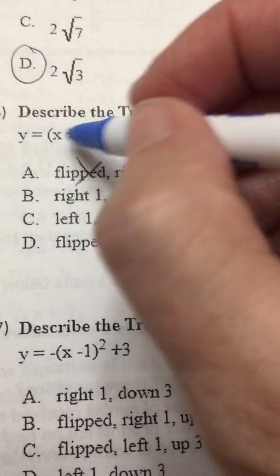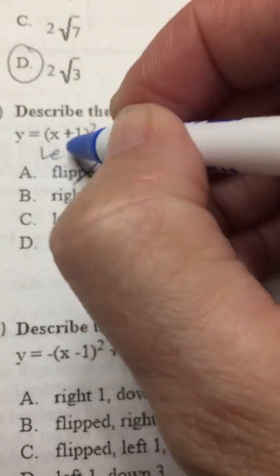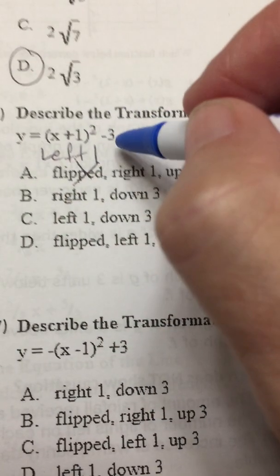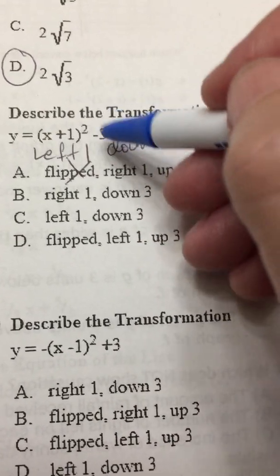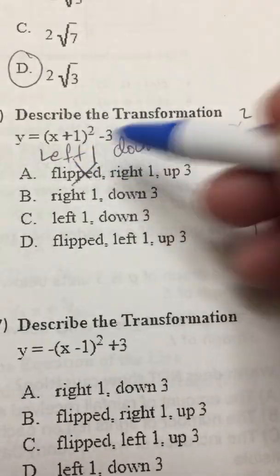And this is inside with the x's, so instead of right one, this is the left one. So I'm just going to make myself a note of what happened. And this is down 3. This is the good kid at recess. This is the up and down. This is the left and right. So left 1, down 3.